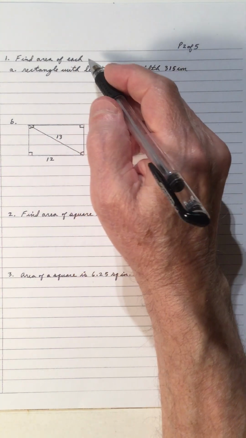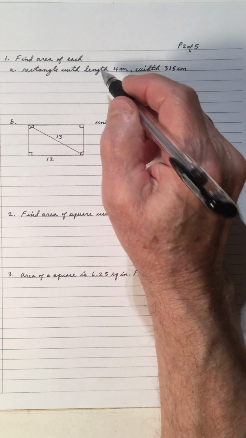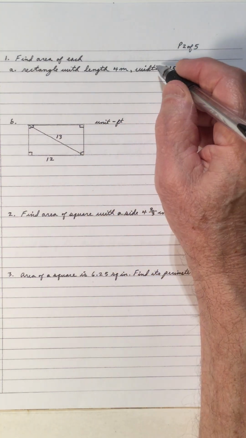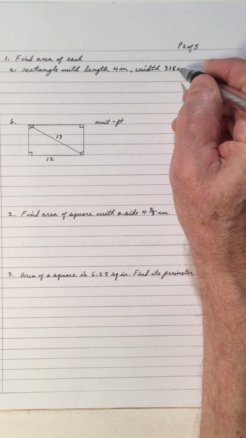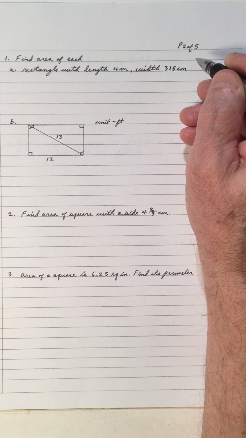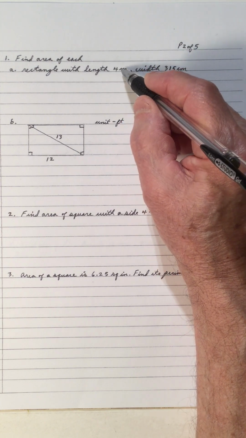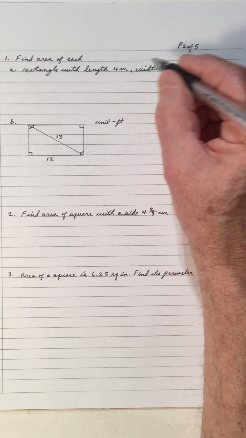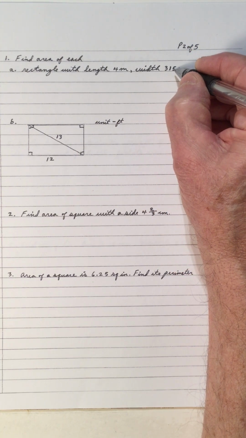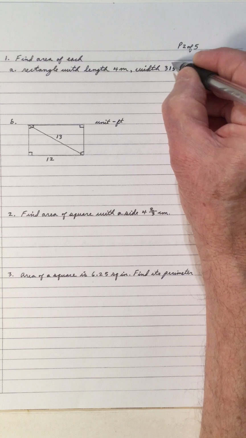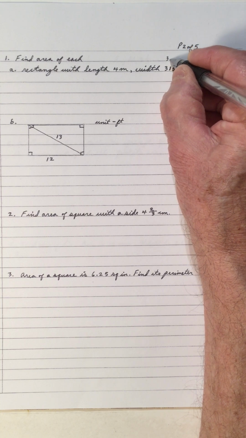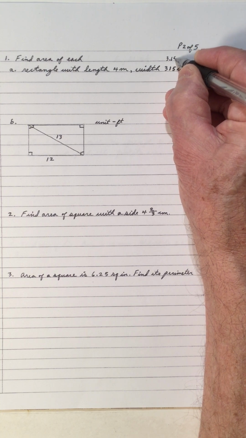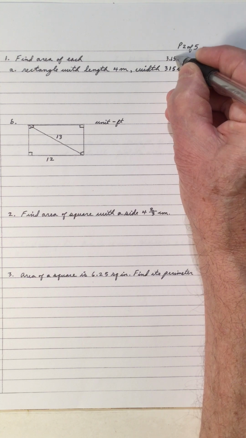Number 1, find the area of each. A rectangle with a length of 4 meters and a width of 315 centimeters. So notice we have meters and centimeters. So what I'm going to do is change them to meters. So 315 centimeters divided by 100, you will get 3.15 meters.